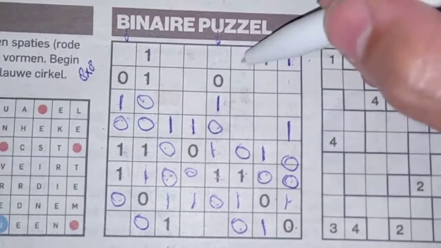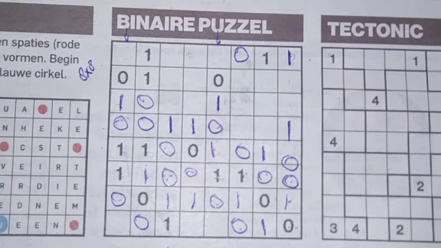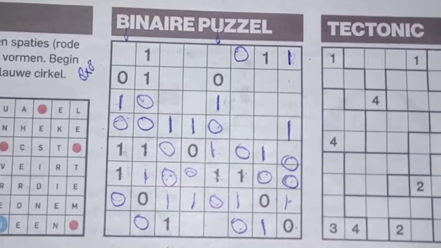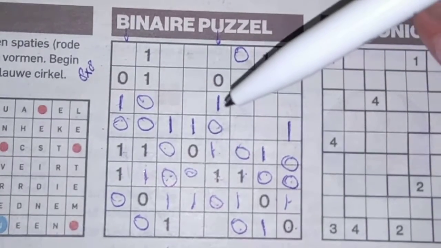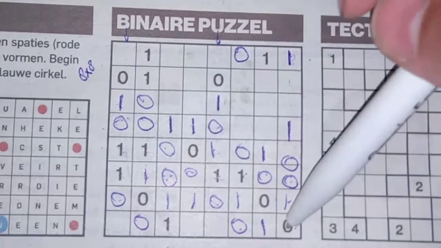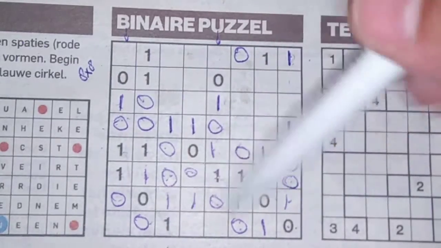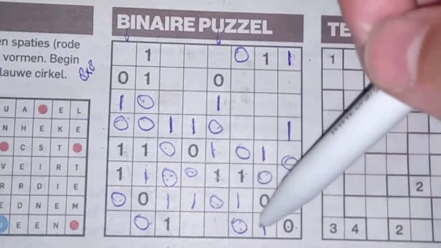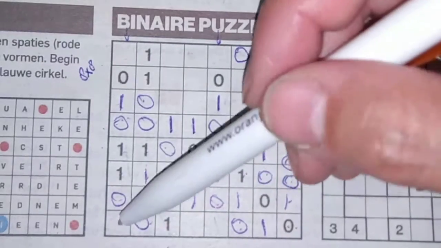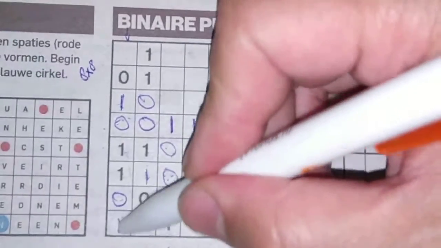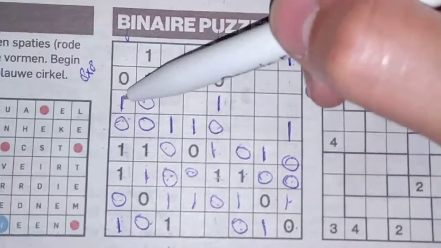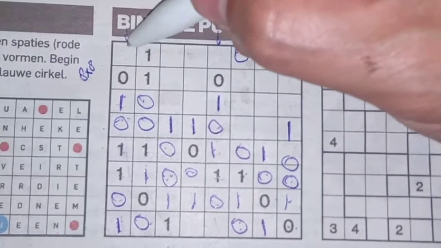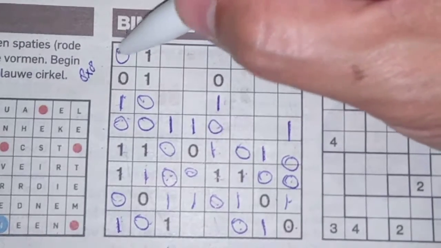Double 1 here and a 0 there and a 0 there. 1, 2, 3, 3 0s. If I place the 4th 0 here, then we have 3 1s in a row. Not allowed. So this cannot be a 0. This should be a 1. 1, 2, 3, 4. 4 1s and the rest are 0s.